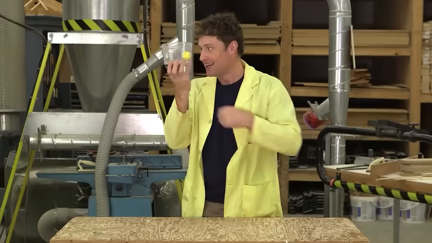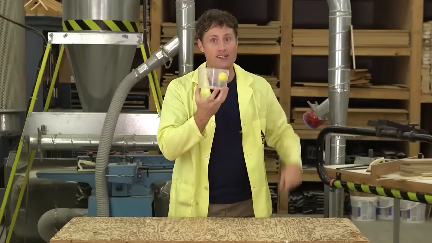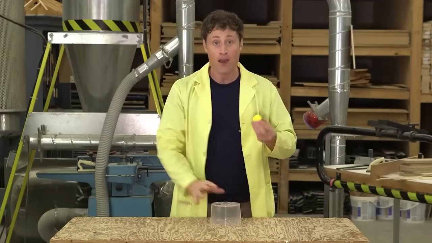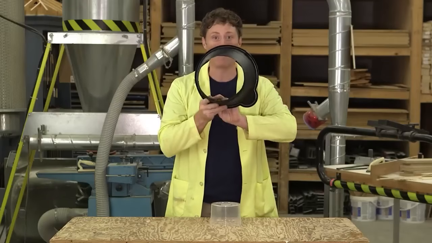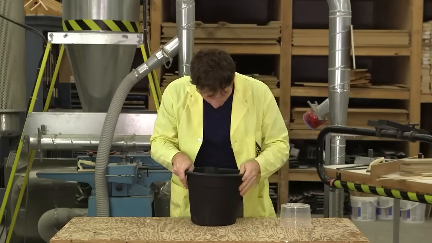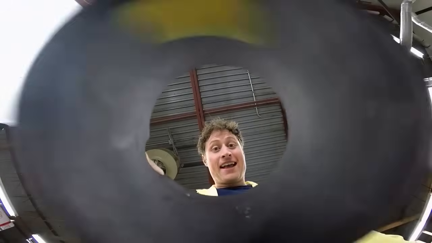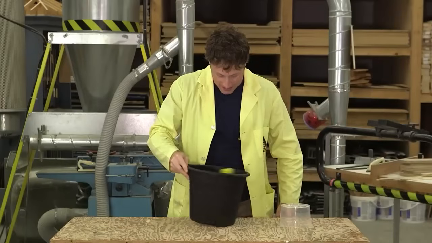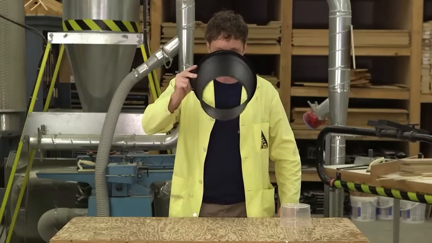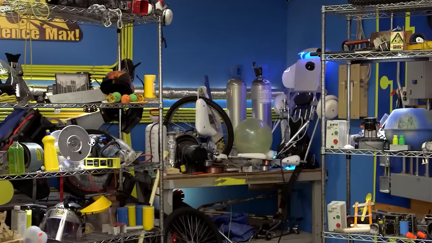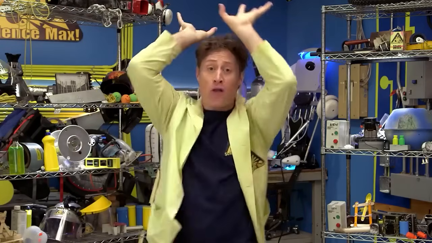It works a lot better and is much more impressive if you have something that doesn't have a bottom. Fortunately, I do. This bucket doesn't have a bottom. Put the ping pong ball in the bucket and spin it around, and if I'm very careful, I can lift the bucket into the air and ta-da! I'm defying the force of gravity. Science!